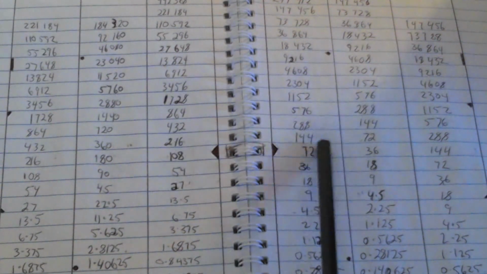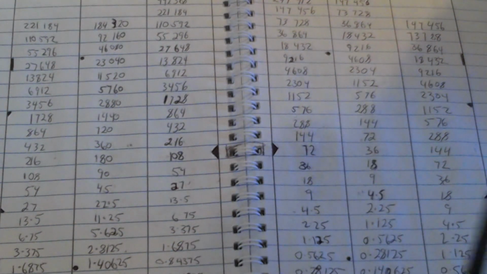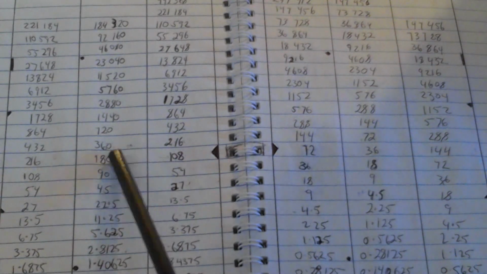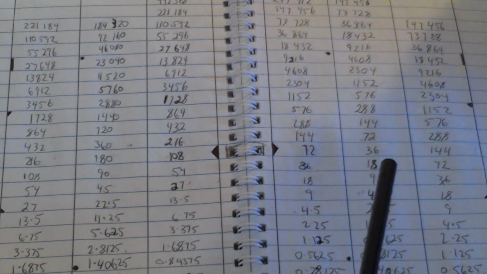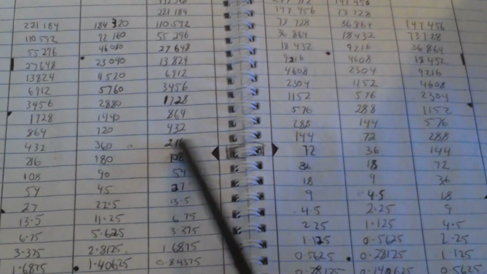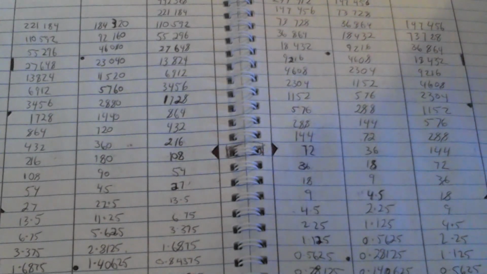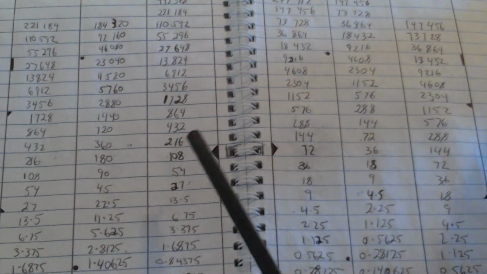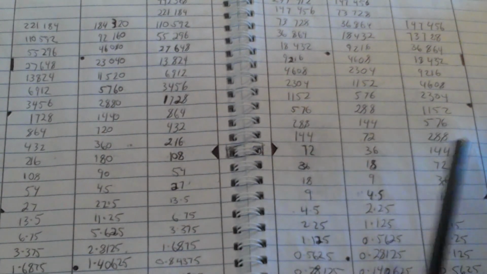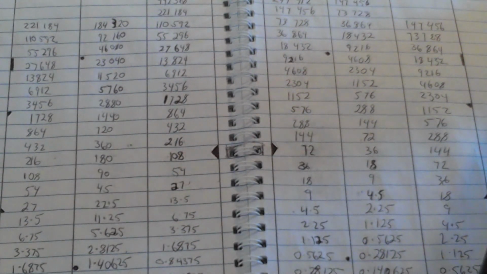We'll start with the 108 and the 72, since those are key numbers. 108 plus 72 equals 180. I think that's pretty obvious because we're looking at the internal angle and the external angle of a pentagon. Every angle, internal and external, added together will always equal 180. And the number 90 will always sit exactly in the center of them.